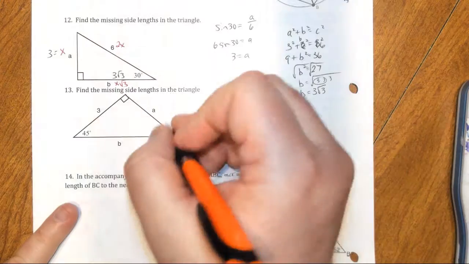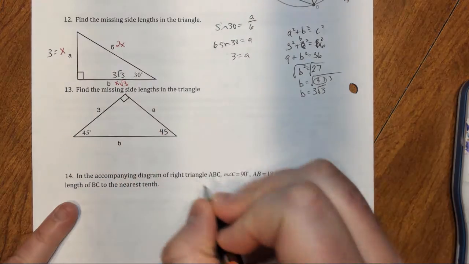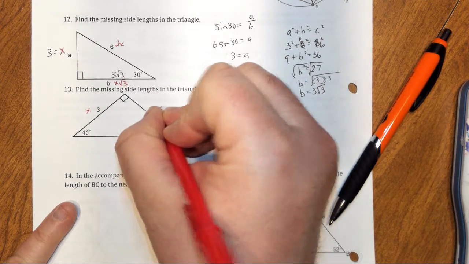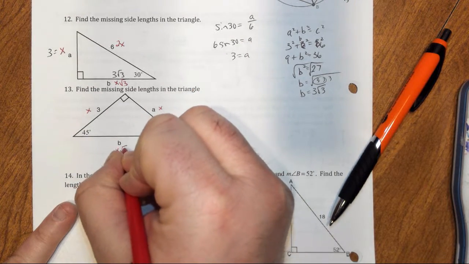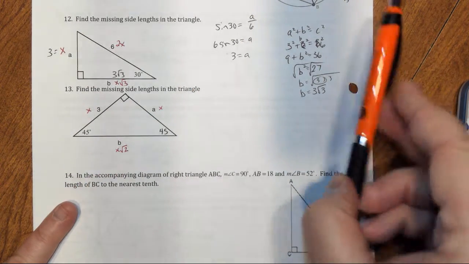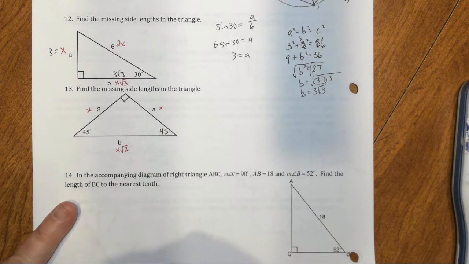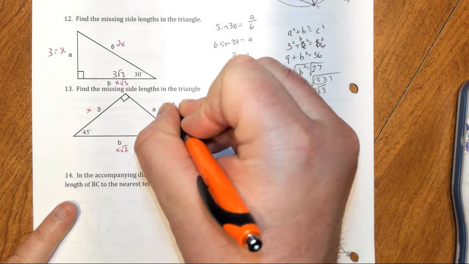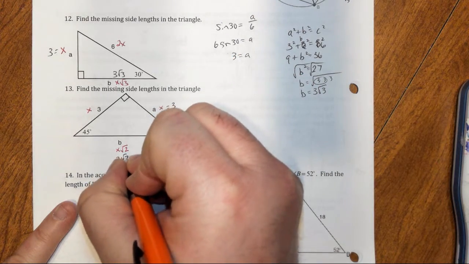Okay, same thing here. Now these are 45, 45, 90. Remember the pattern is x, x, x times the square root of 2. And I'll give you that on the sheet. You'll see it tomorrow, okay? So if this is 3, that's 3, and this is 3 radical 2.